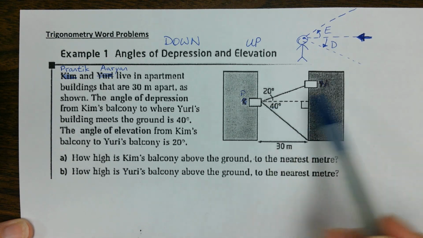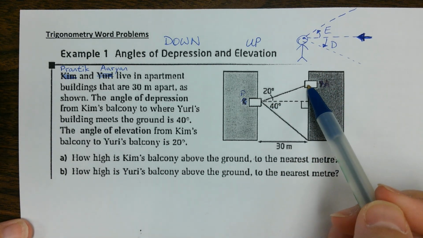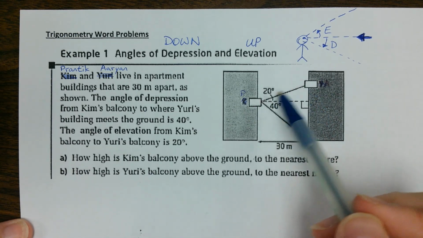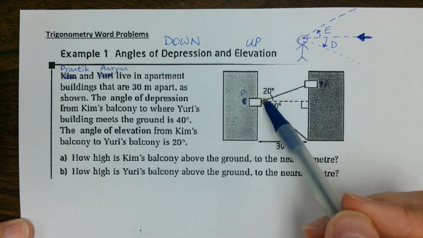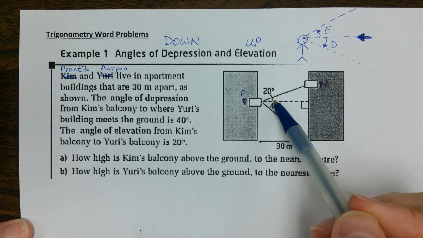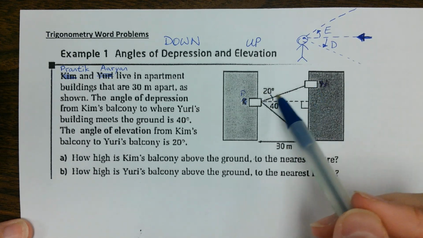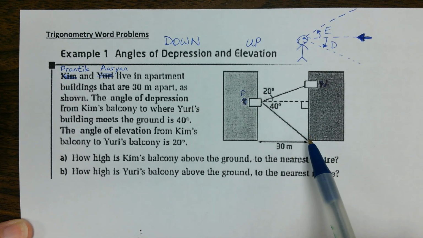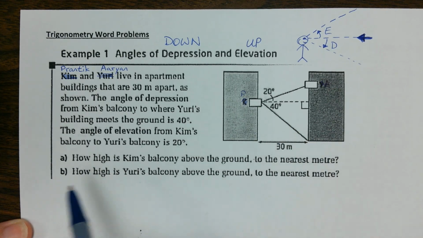So there's Aryan standing at his balcony, and there's Prentik standing at his balcony saying hi to each other, screaming across the street. From him looking down to the bottom of the door, seeing when his parents will come home, is an angle of depression of 40 degrees.